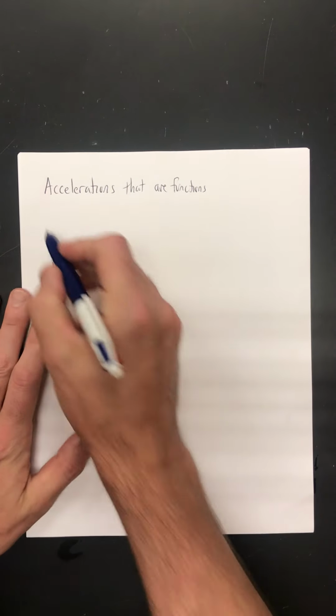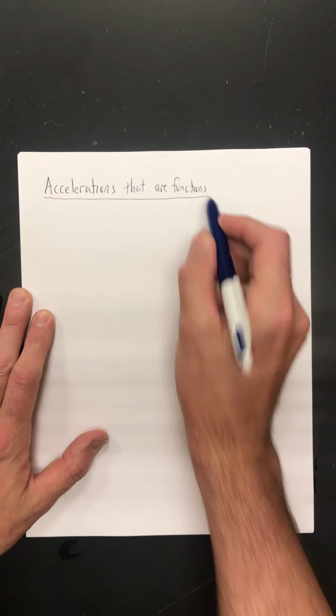With this video, I want to complete the thought on ideas about where accelerations are functions. So we looked at what happened when accelerations were constant. We ended up with the kinematic equations that we knew from last year and love so dearly. And we also looked at what happened when the acceleration was a function of time.